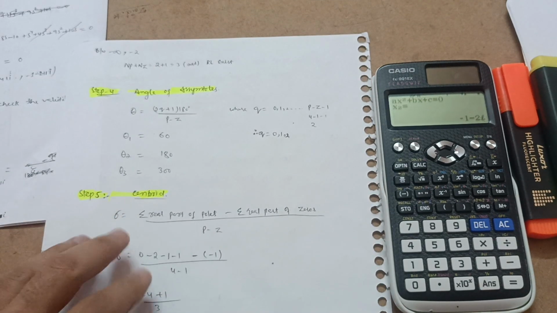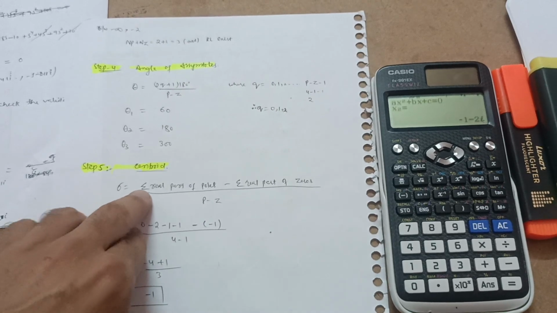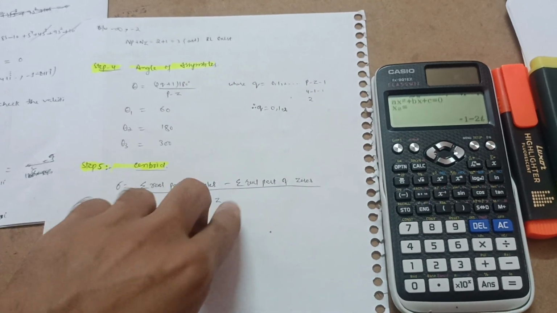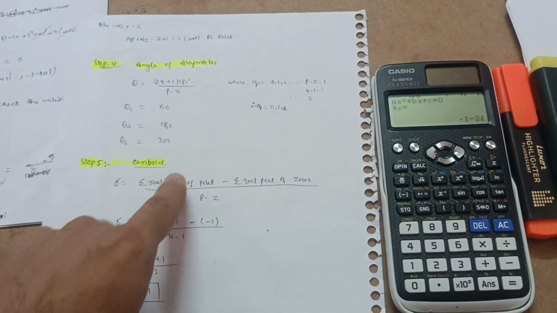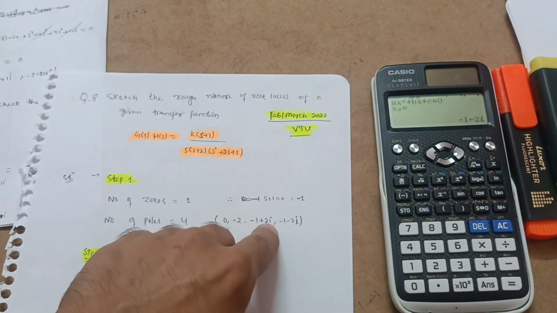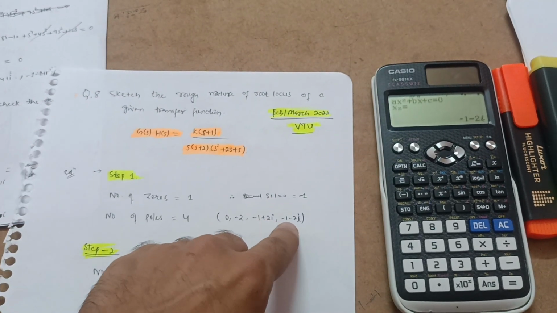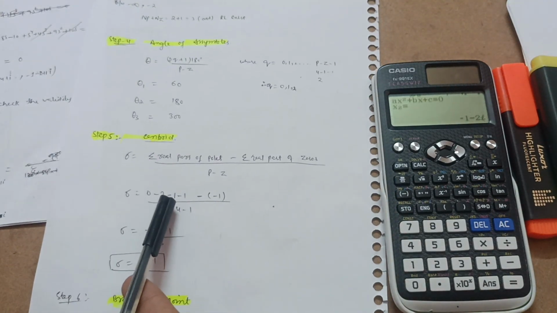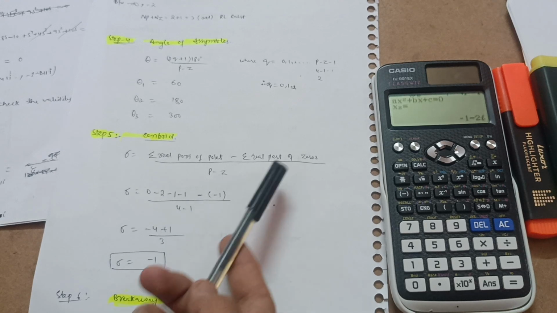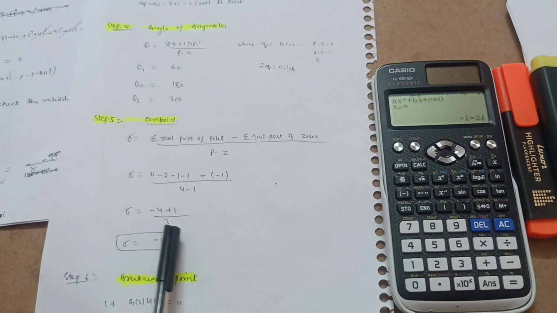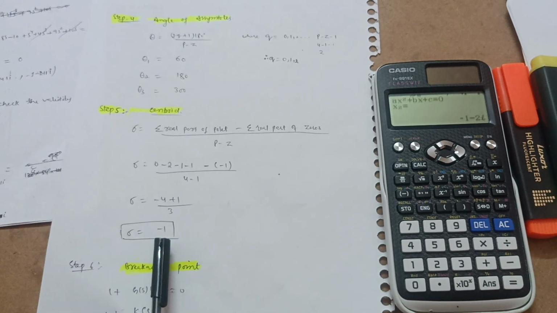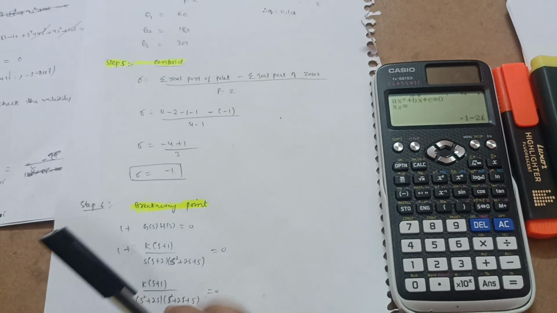Next, you have to calculate the centroid value. So sigma is equal to the summation of the real parts of poles minus the summation of the real parts of zeros, divided by p minus z. The real parts of the poles you already know here, that is 0, -2 and -1. This is the imaginary part; you don't have to take it. And the zero is already at -1, so you will take that. So 0 minus 2 minus 1 minus 1, minus the zero value of -1, so minus 4 plus 1, you will get the centroid value sigma as -1.